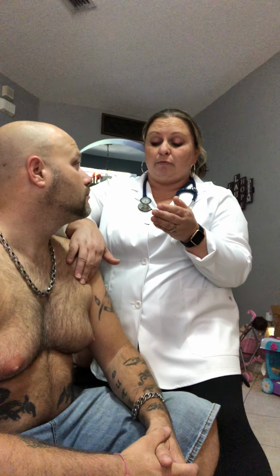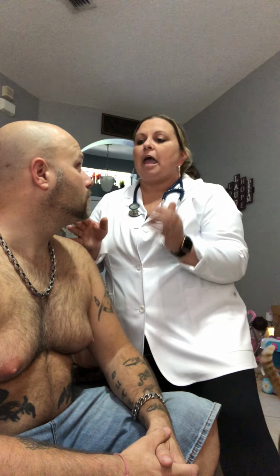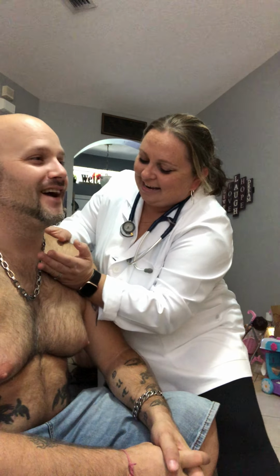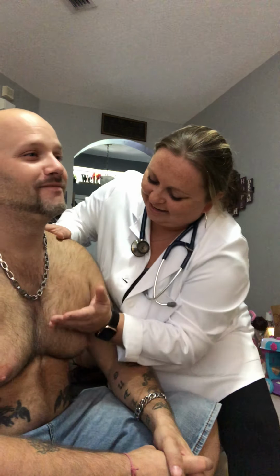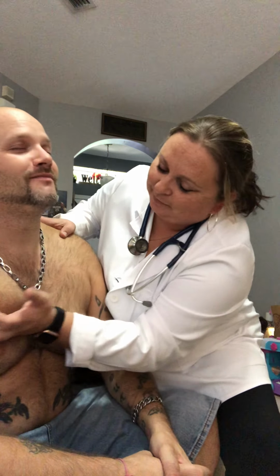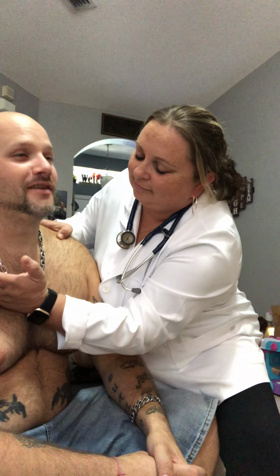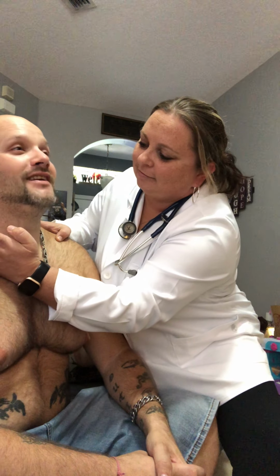Next I'm going to palpate for tactile fremitus. I'm going to use this portion of my hand and feel in between the ribs, in the intercostal spaces, and when my hand touches you, you're going to say 99. All right, you ready? 99. 99. 99. 99. Perfect. So I should feel the vibration of his voice through the lung tissue.